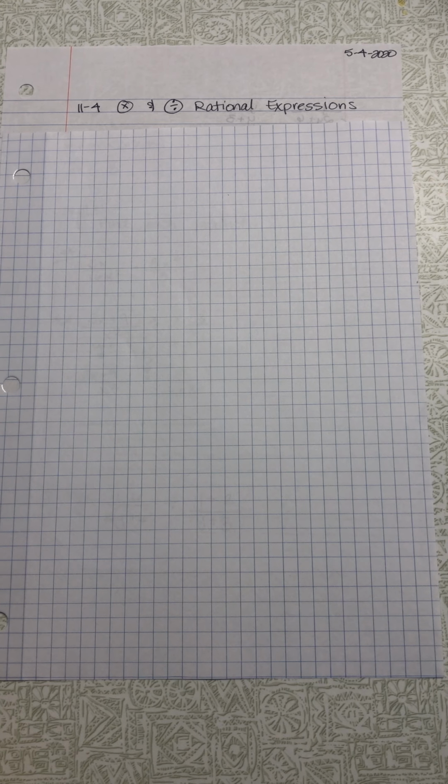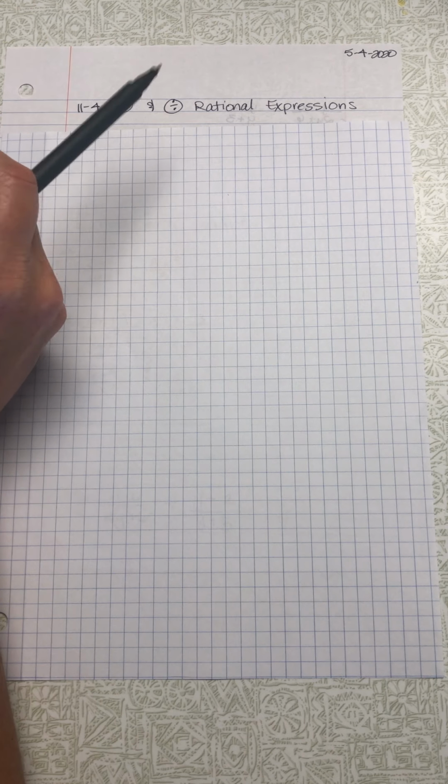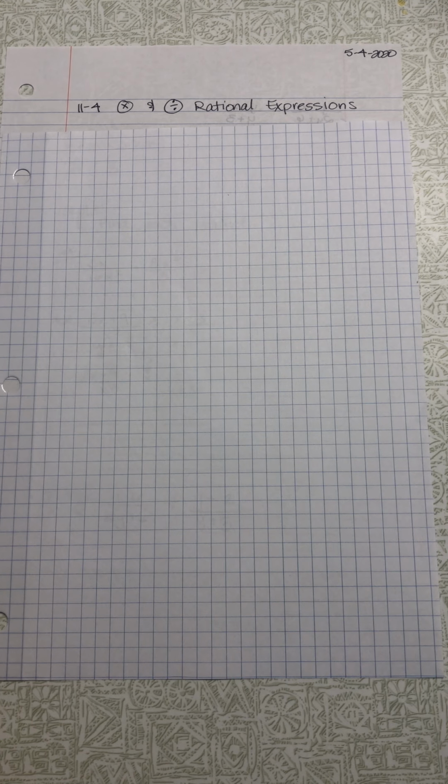Today we are moving on in chapter 11. We're going to take a look at 11.4. Tomorrow you'll have a quiz on 11.2 through 11.4. Today's topic is rational expressions.